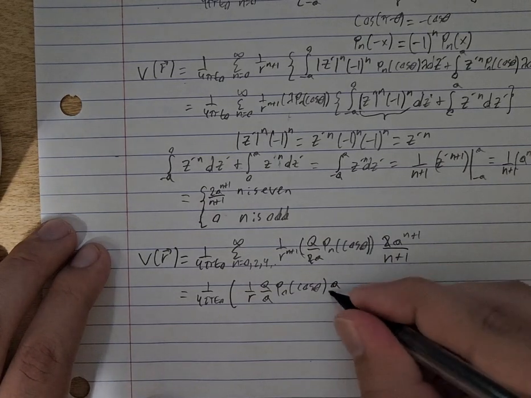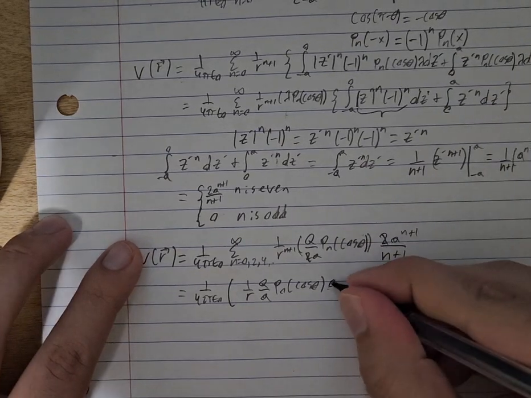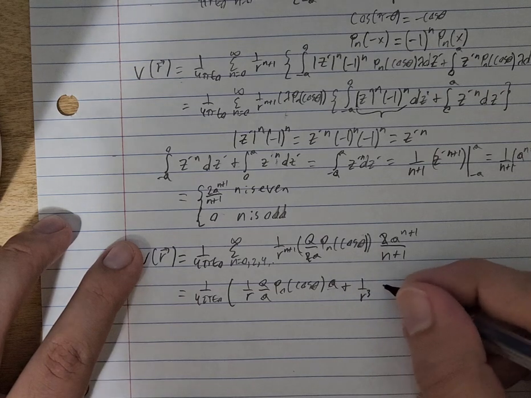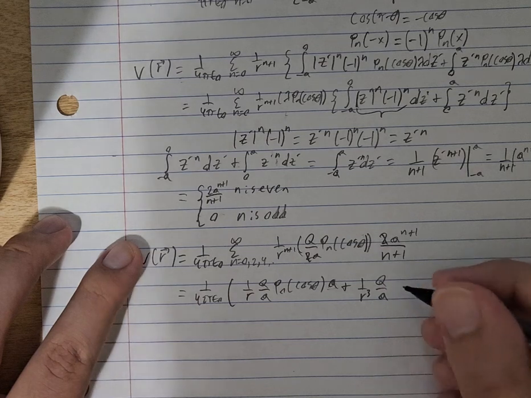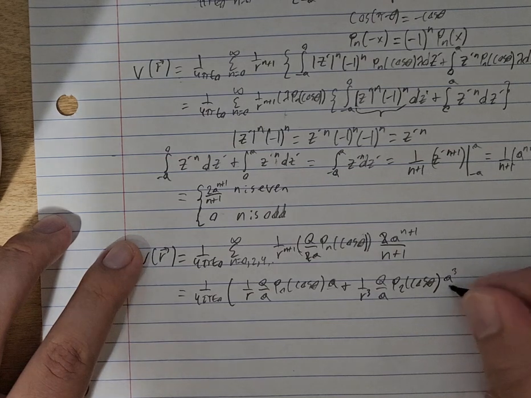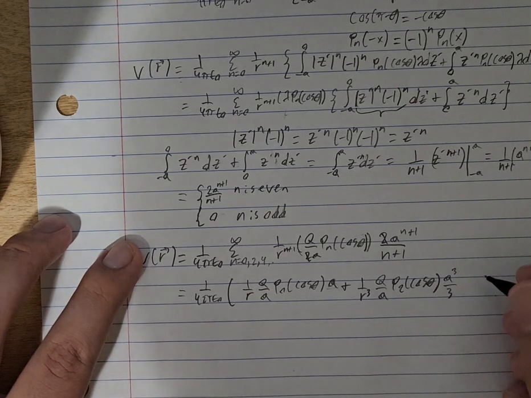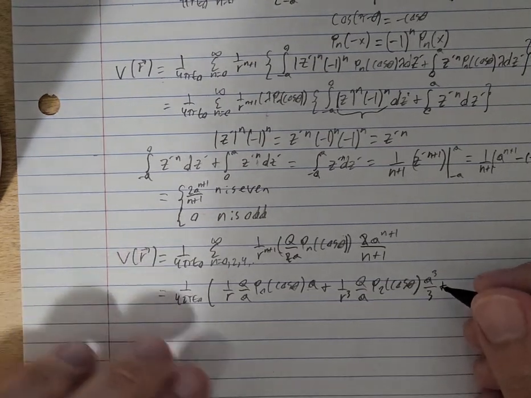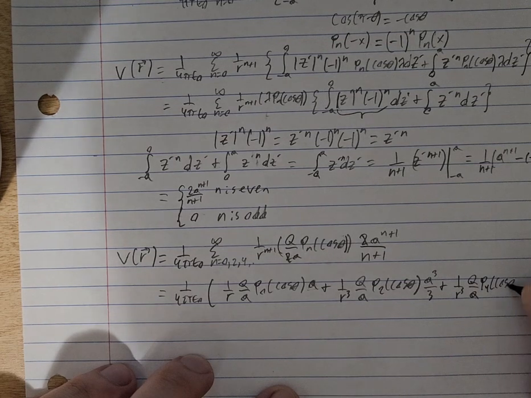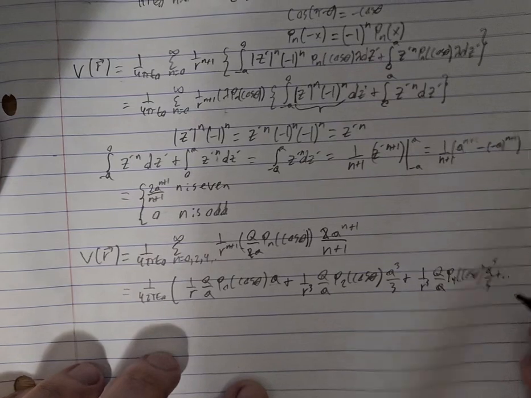times a for the first term, plus 1 over r cubed, q over a, P2 cosine theta, a cubed over 3, plus 1 over r to the 5th, q over a, P4 cosine theta, times a to the 5th over 5, plus the other terms.